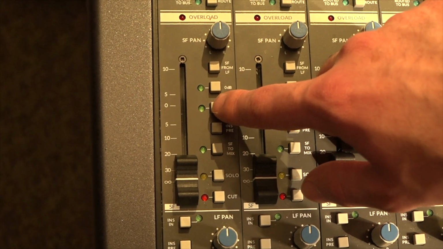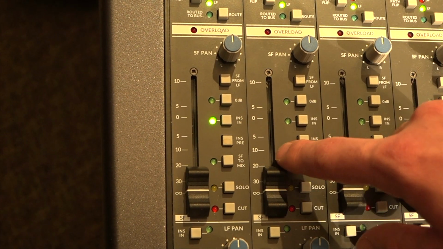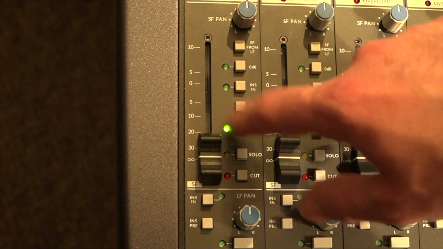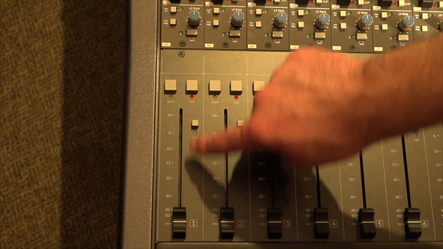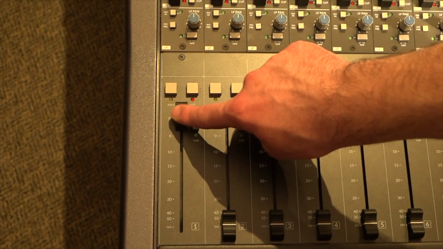You have your insert controls to put the small fader insert in the path, as well as pre-fader if you'd like. Then you have the small fader to mix button, which takes your small fader to your mix bus. The large fader, which controls the monitor input by default, is 100mm, providing precise control over levels.